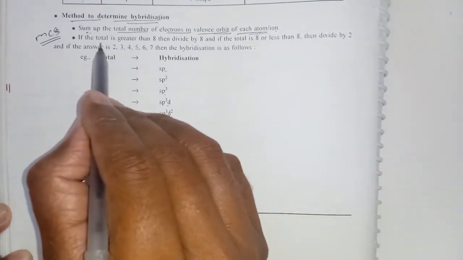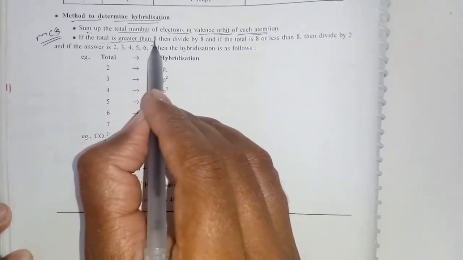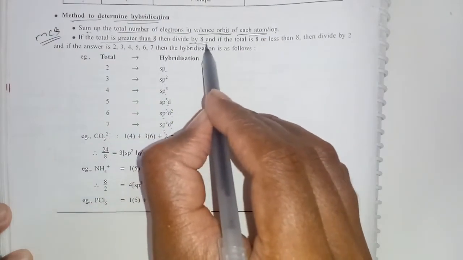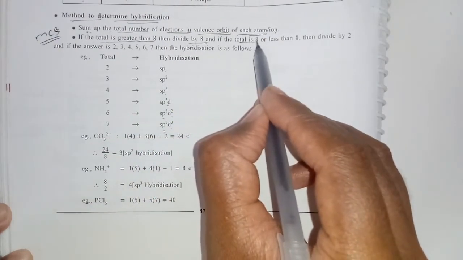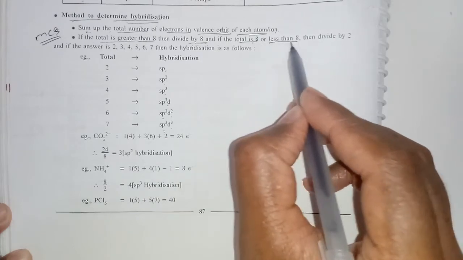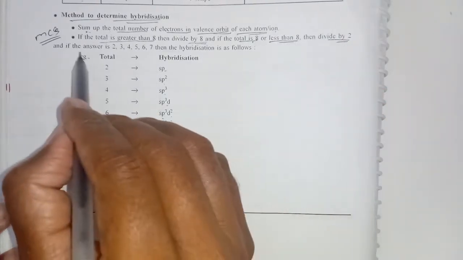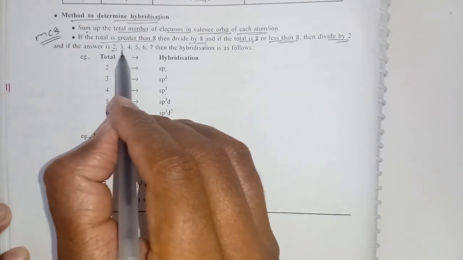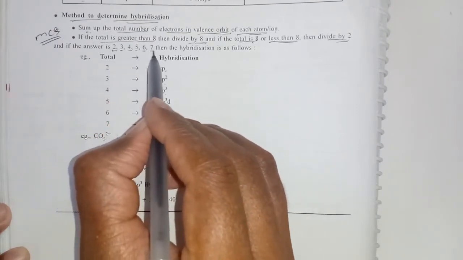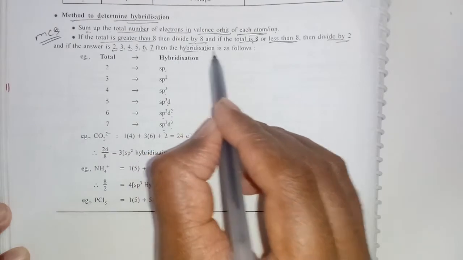If the total number is greater than 8, divide by 8. If the total is 8 or less than 8, divide by 2. If the answer is 2, 3, 4, 5, 6, 7, then the hybridization follows.